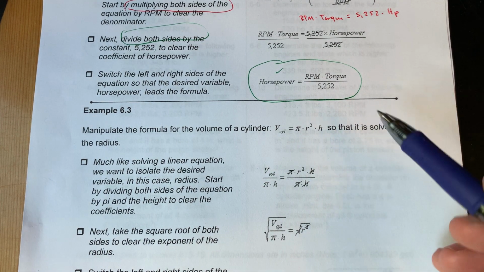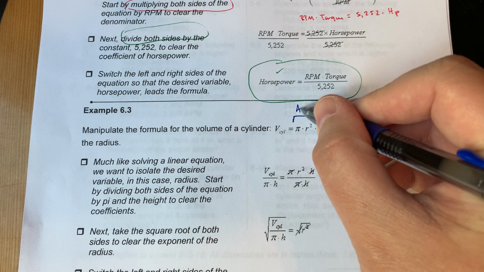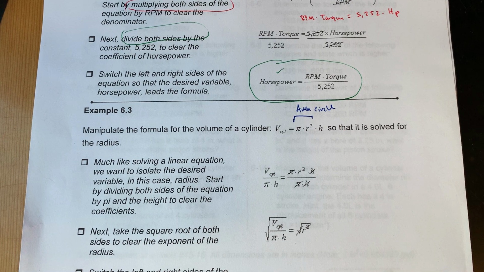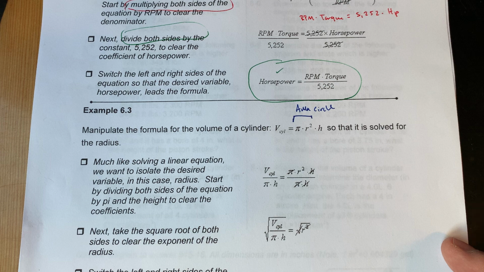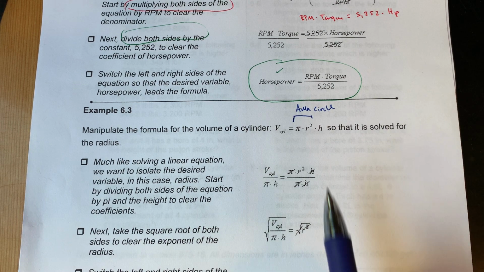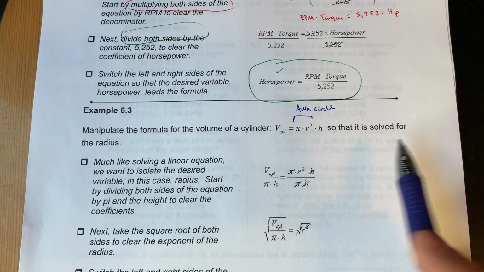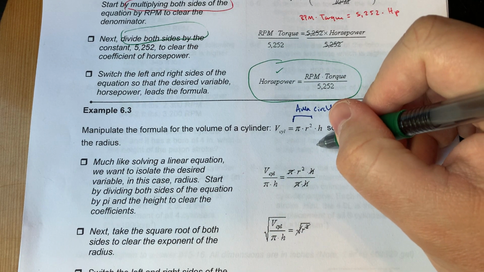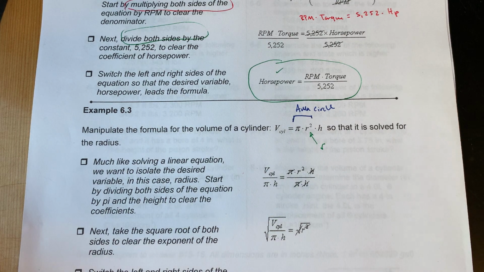Pi times r squared times the height. Pi times r squared, of course, is the area for a circle, right? So our volumes are always that base area times the height. Pi r squared is our circle area times the height. So you want to take this volume formula and solve it for the radius. You're trying to unpack it all the way to get to this r value.